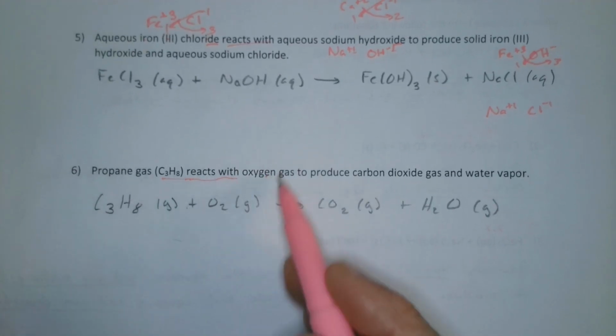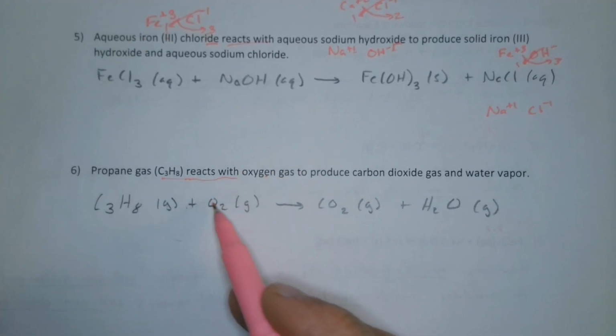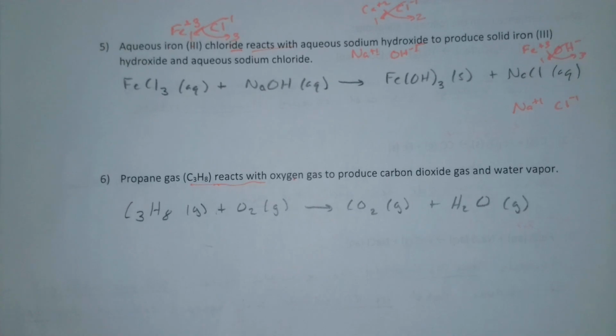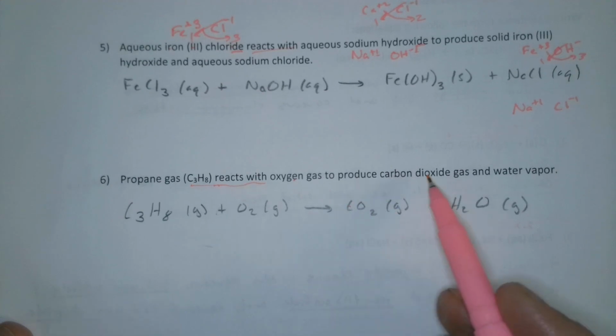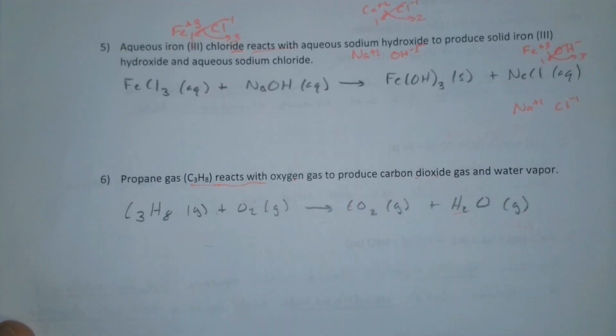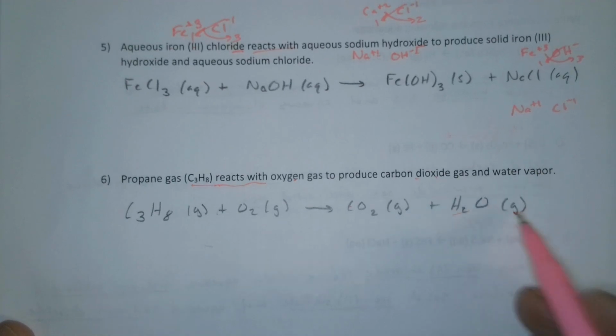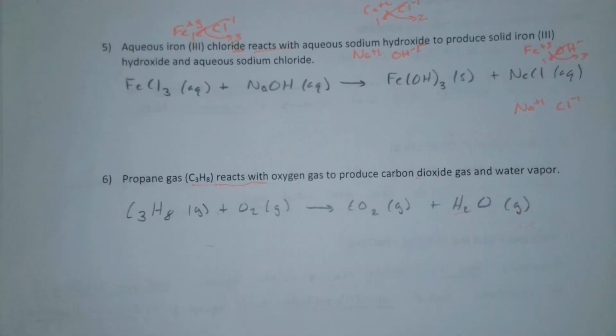Oxygen is just an element, but it is one of our diatomic elements, so you do have to put that 2 on it. Hydrogen, nitrogen, oxygen, fluorine, chlorine, bromine, and iodine. Those are the diatomic elements. It's going to produce carbon dioxide, covalent substance, carbon, 2 oxygens. And water, water is always H2O. Vapor is another word for gas.